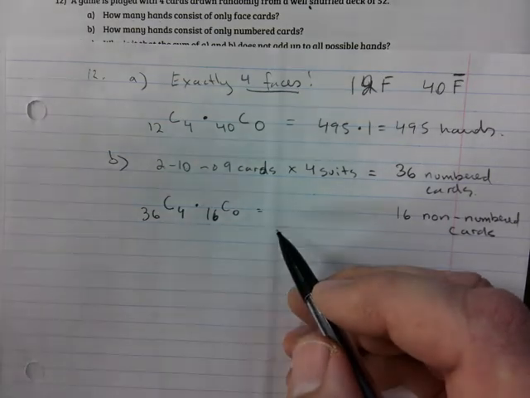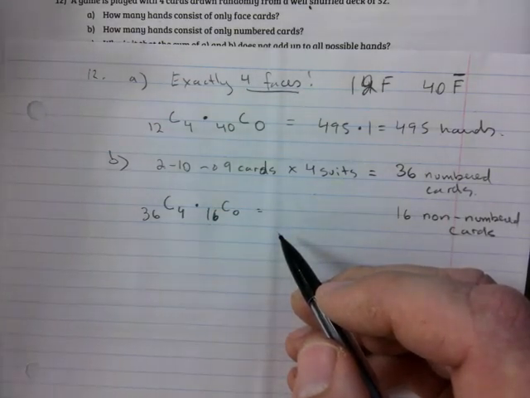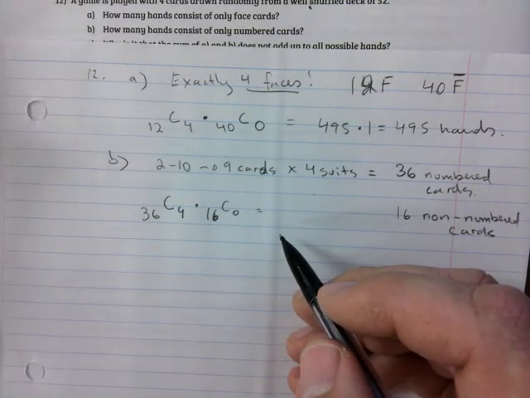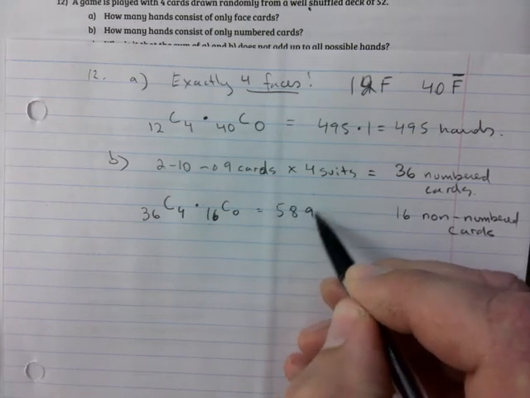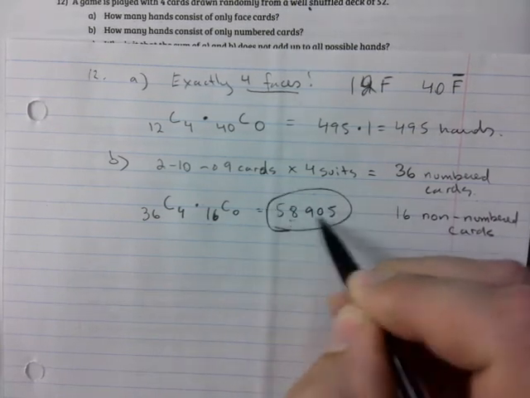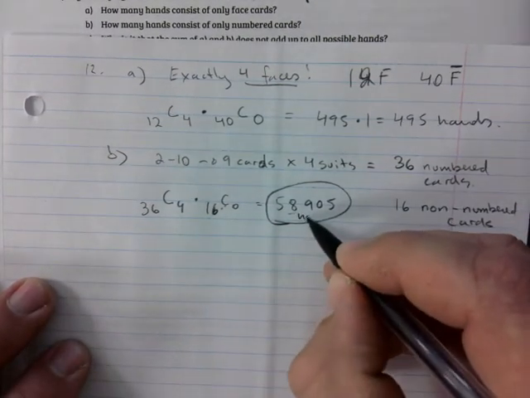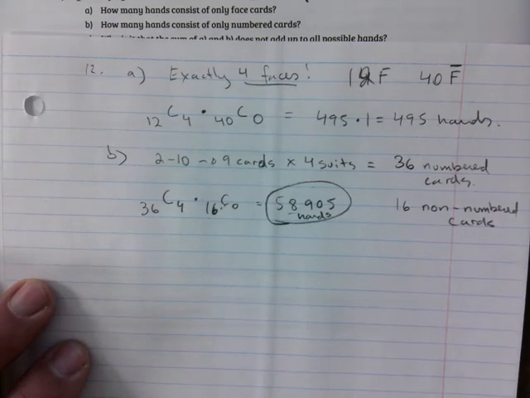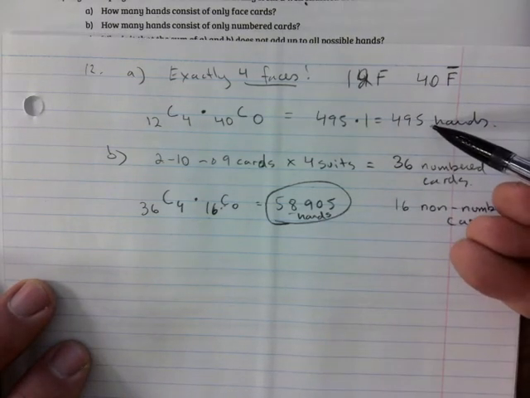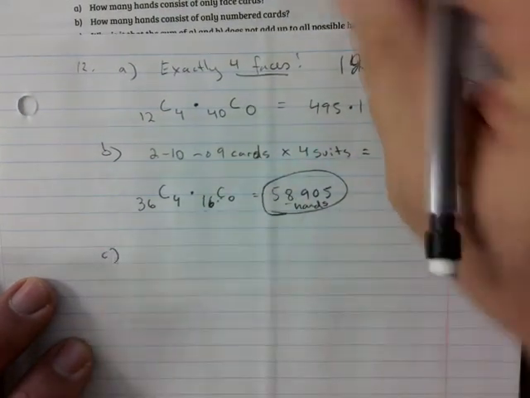So 36 choose 4. I don't have that, so let me just go copy that quickly. 58,905. Okay, that's the answer, because this is 1. We know that that's 1. So that's how many hands will only be numbered. You've got more numbered cards, so it should be a bigger number than just face cards, right? Those are things you need to check when you're doing these problems.